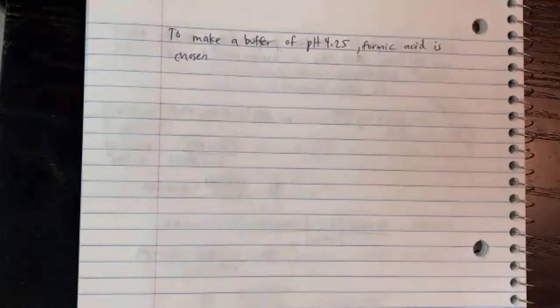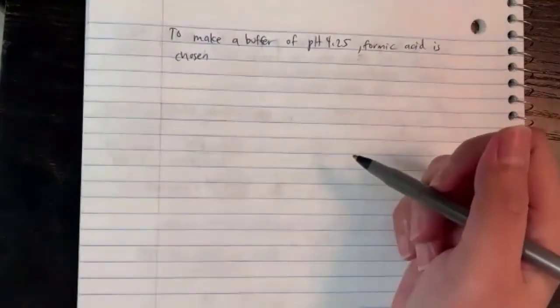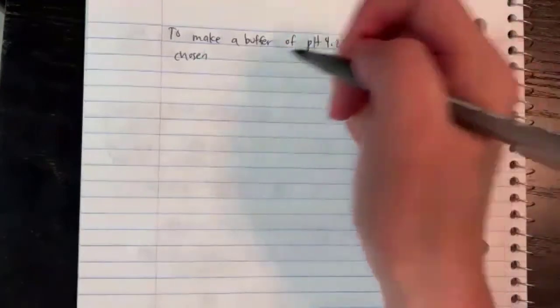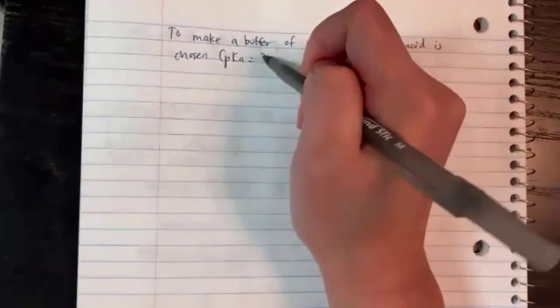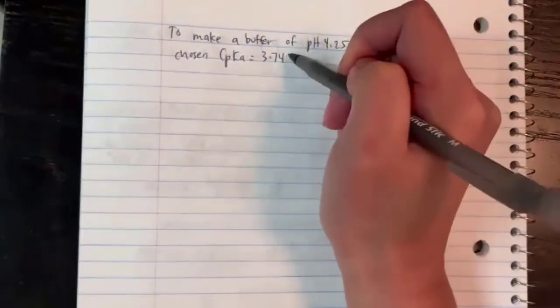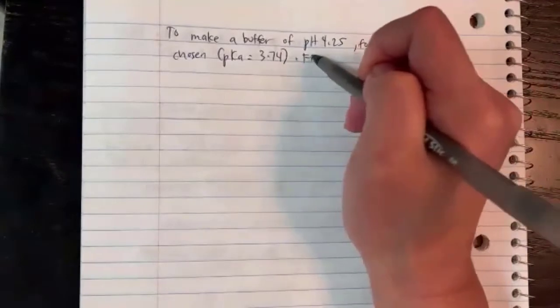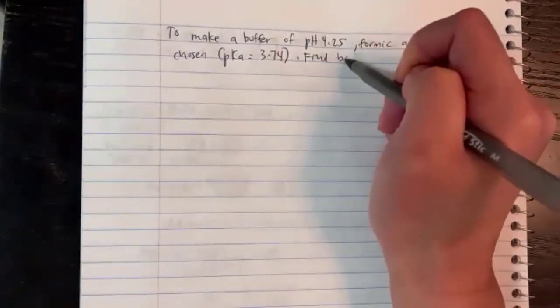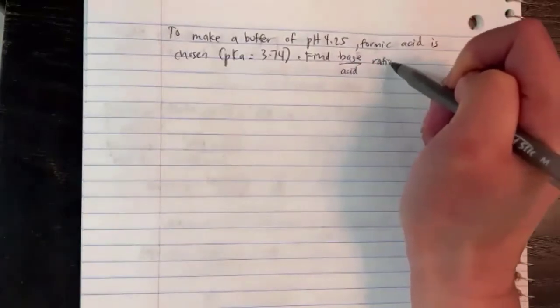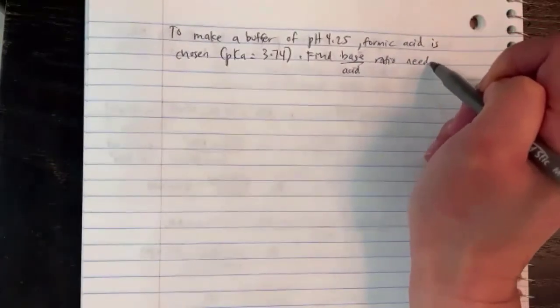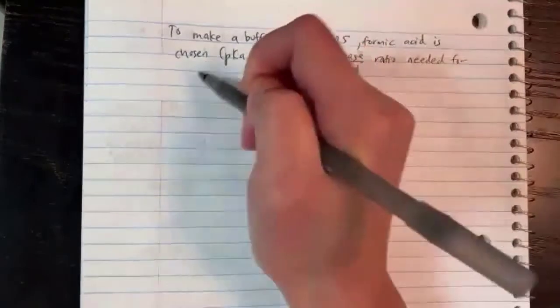The pKa for this was not really close to 4.25, but closest among that list. Find the base over acid ratio needed for this buffer.